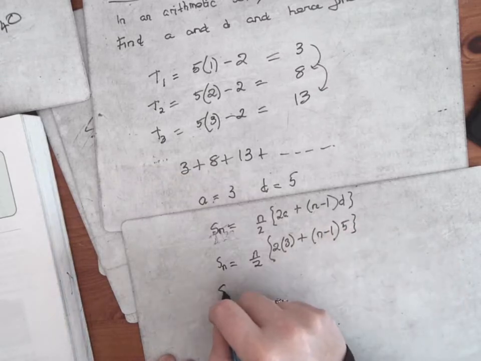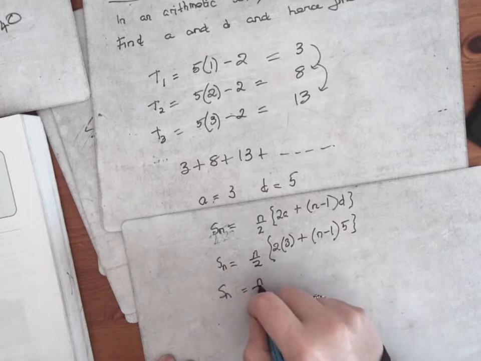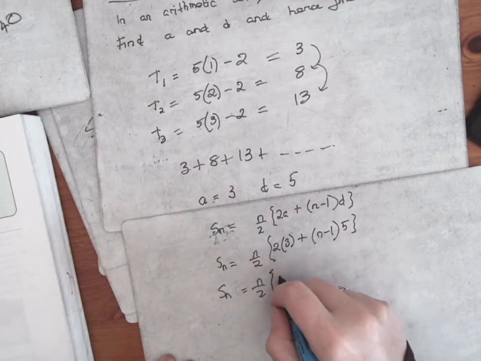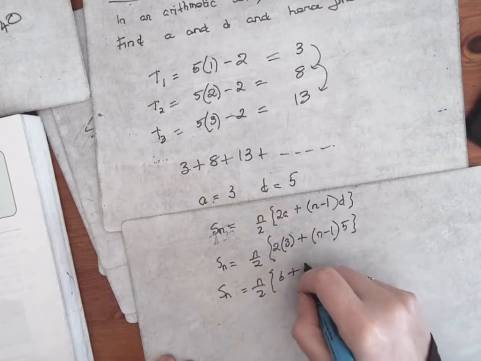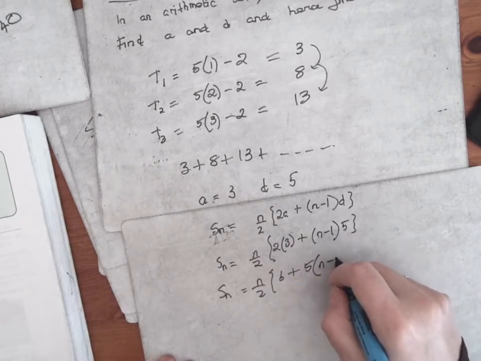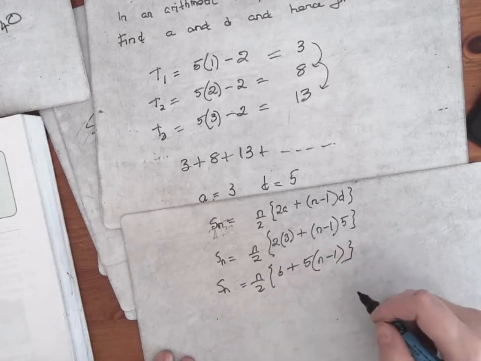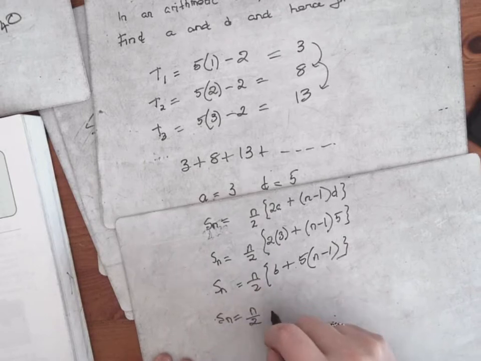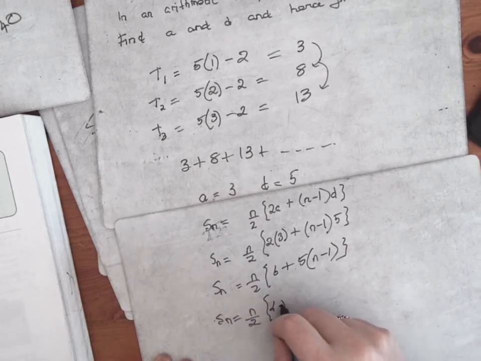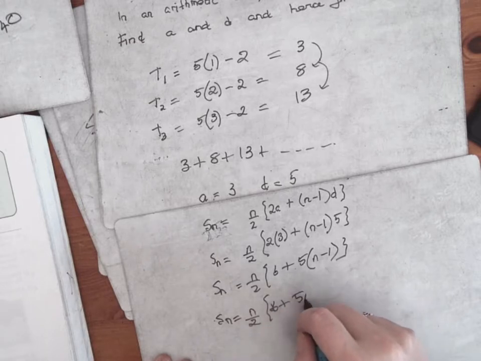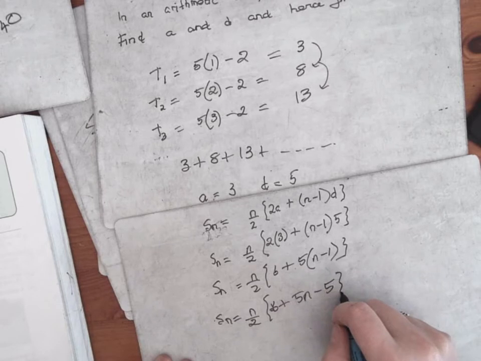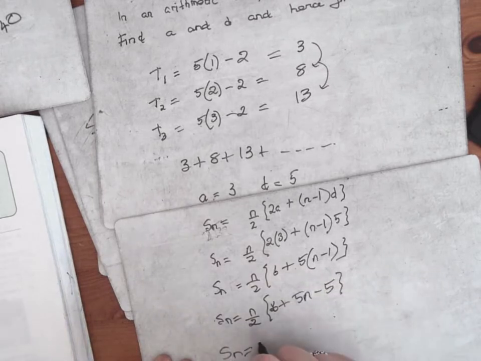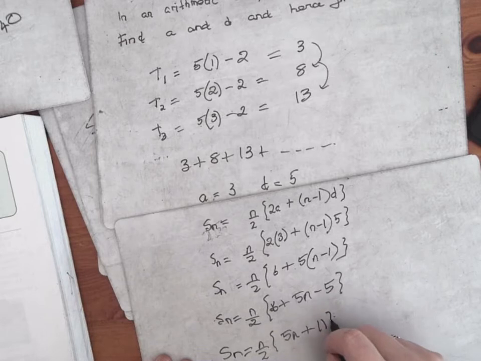Okay, so that means Sn equals n over 2 times 2 3s are 6, and then just bring the 5 in front, so you multiply everything in the bracket by 5. Okay, so that would be Sn equals n over 2 times 6 plus 5n minus 5. So that means Sn equals n over 2 times 5n plus 11.